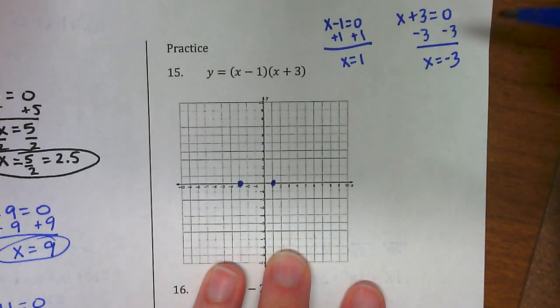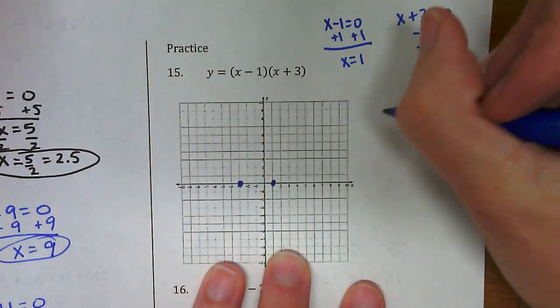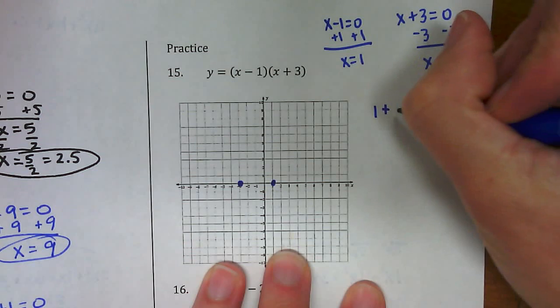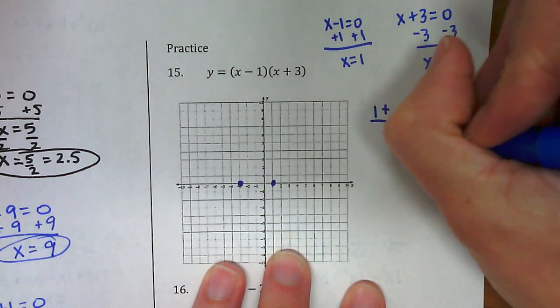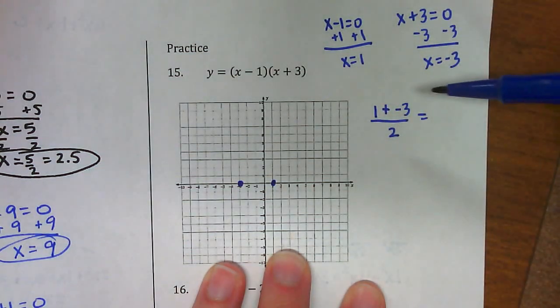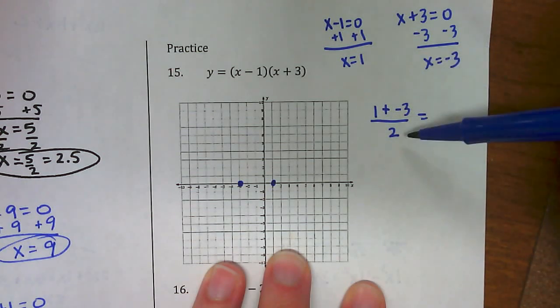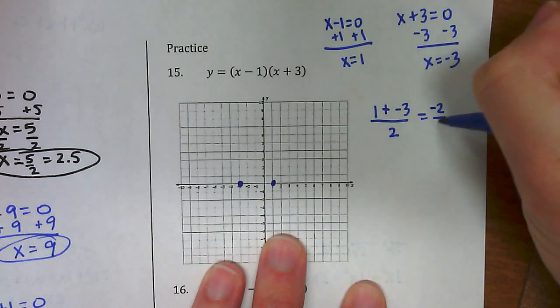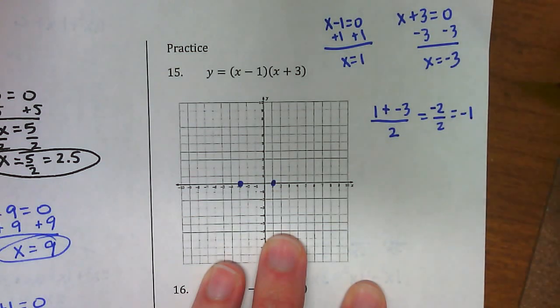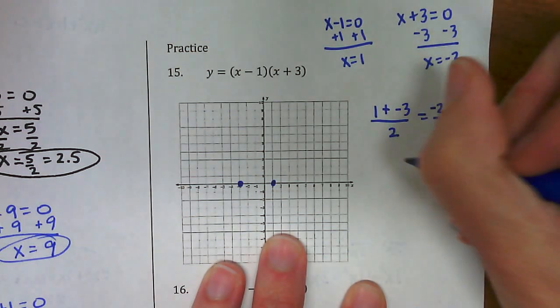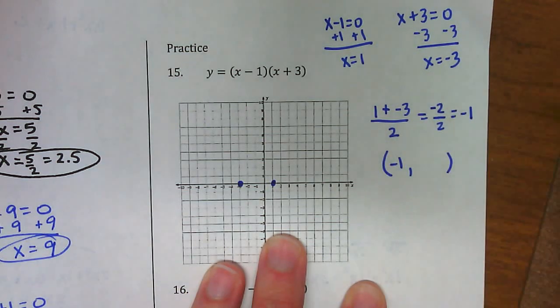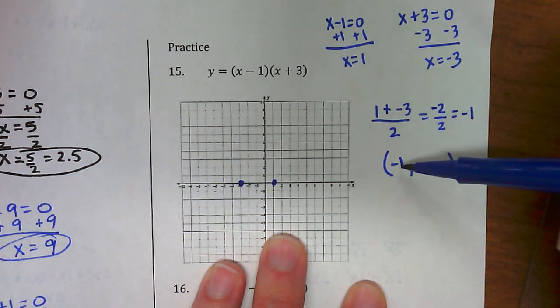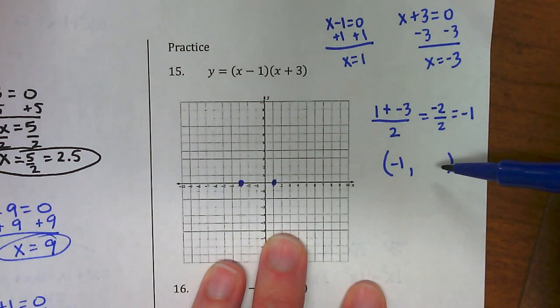Then I find my vertex. I find my vertex by taking the average of the x-intercepts. The average means you add them up and you divide by 2. So when I add them up, I get -2. -2 divided by 2 is -1. So that tells me the x value of my vertex is -1. I don't know the y yet.